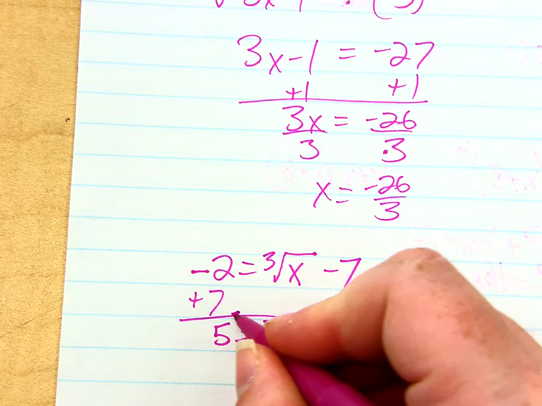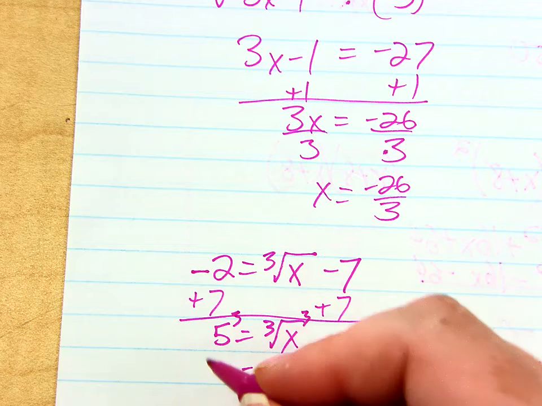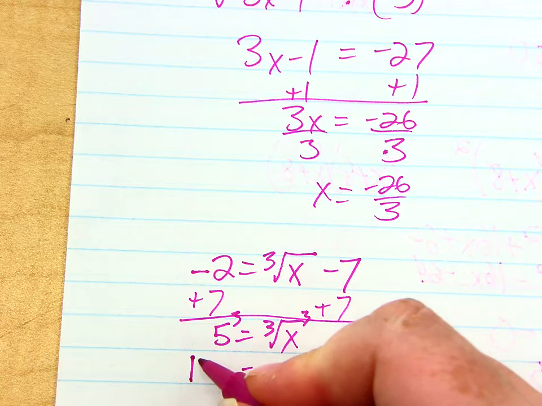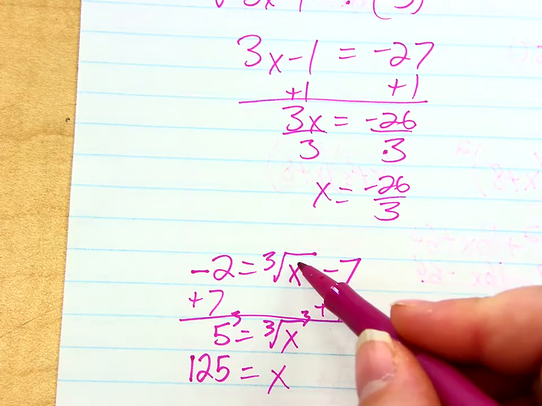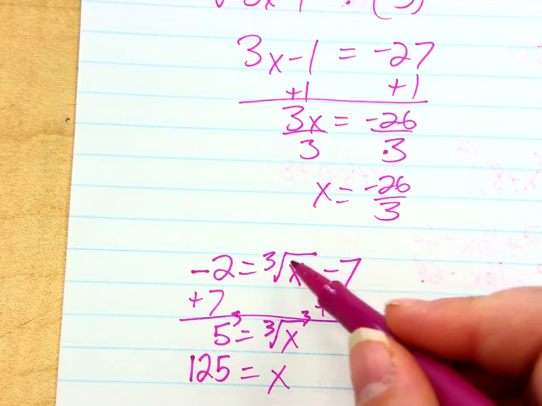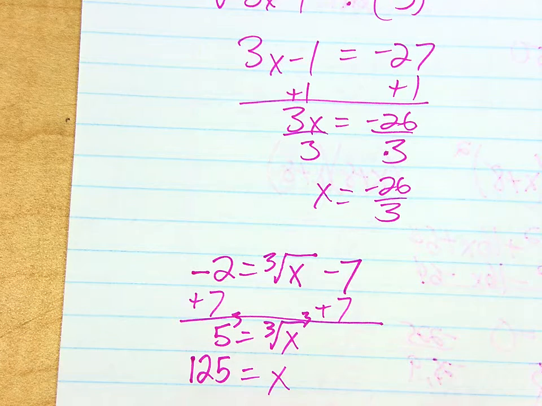So you just have to figure out what 5 cubed is. That's 125. That's it, guys. That's not so bad. Even if I take 125 and pop it back in, the cube root of 125 is 5. 5 minus 7, is that really -2? Yes. All right.